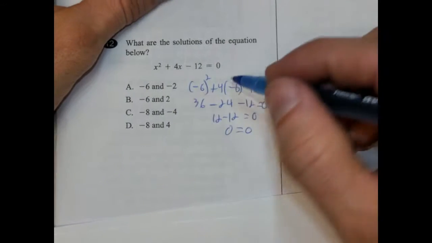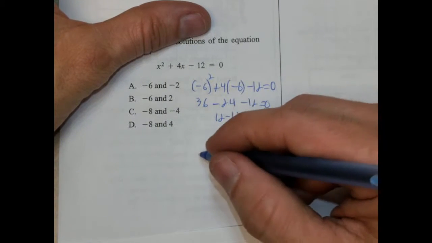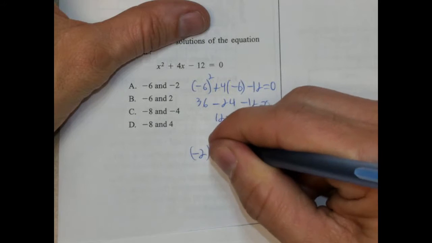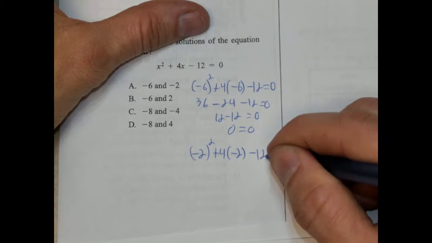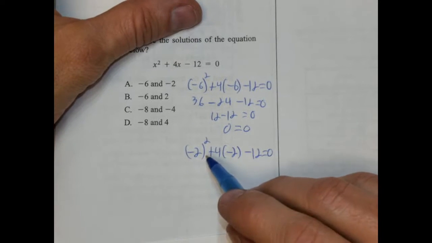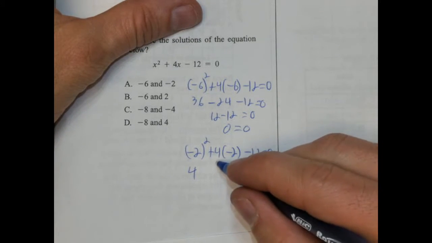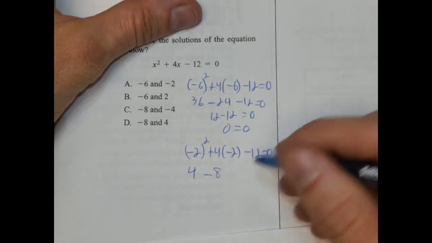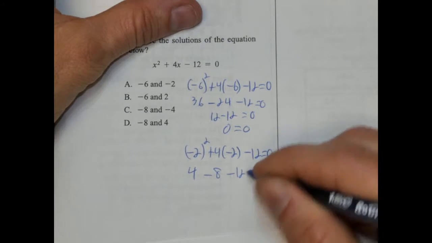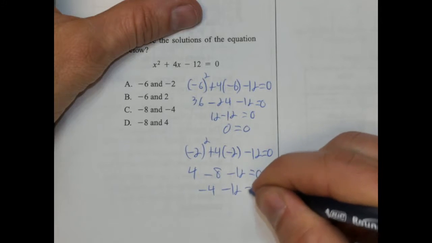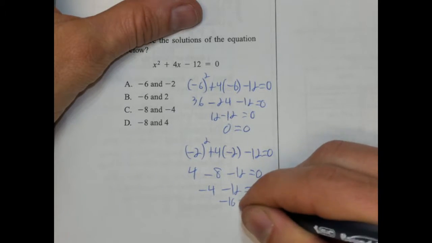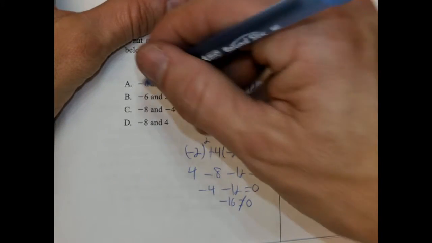Let's plug in -2, see if it works. (-2) squared plus 4 times -2 minus 12 equals 0. And (-2) squared is 4, and 4 times -2 is -8, minus 12. This one's not going to work, you can tell. 4 take away 8 is -4, minus 12, and that's going to be -16, so that does not work. Okay, so we can cross out A.